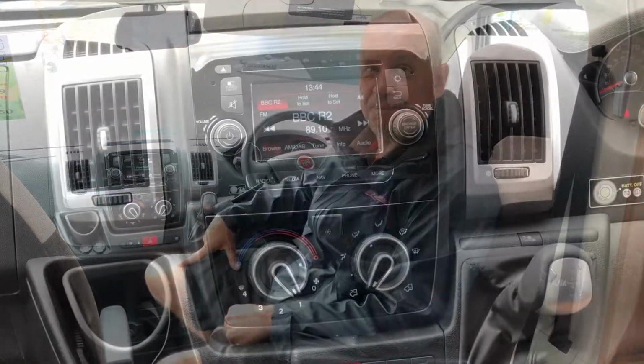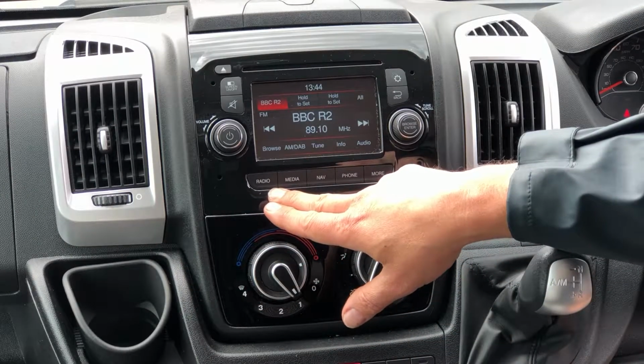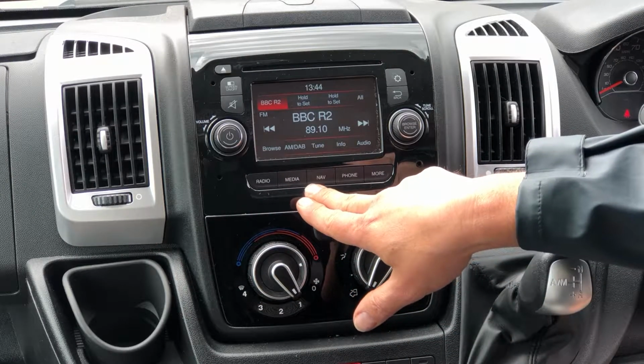I'm just going to give you a quick tutorial on the basic operation of the radio media system found in a 2019 Swift motorhome. Okay, so here are some of the basic settings of your radio media system.